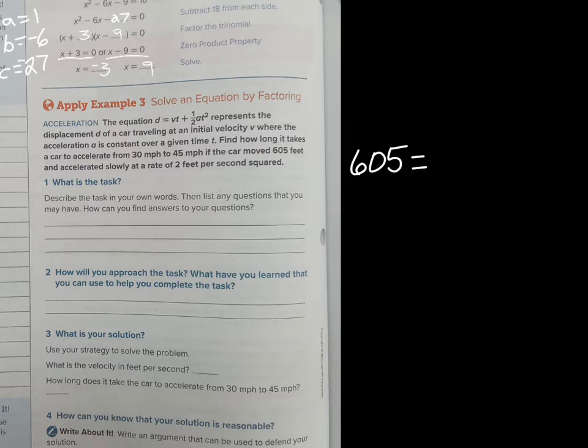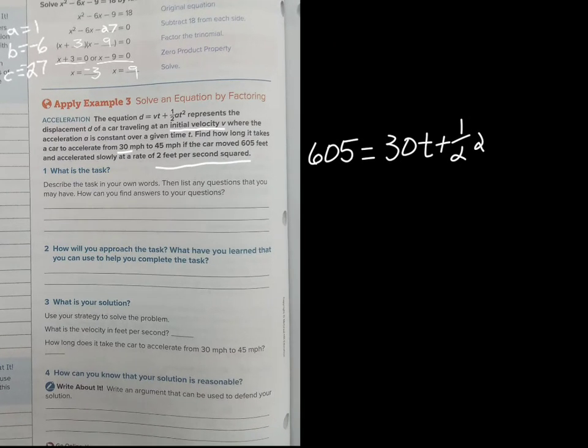V is the initial velocity. I'm just going back through and rereading this, right? The initial velocity. So our initial velocity was 30. We don't know how long it took, so we're going to keep t the same. Plus 1/2 times the acceleration is here, 2 feet per second squared. So again, I'm going to leave off the units, 2 feet per second squared, and that's an acceleration unit, seconds squared.